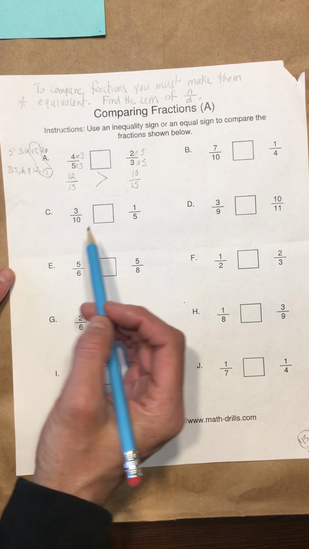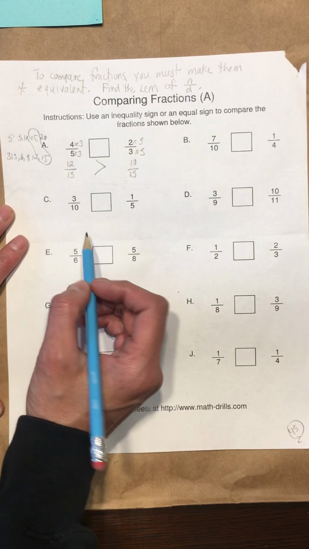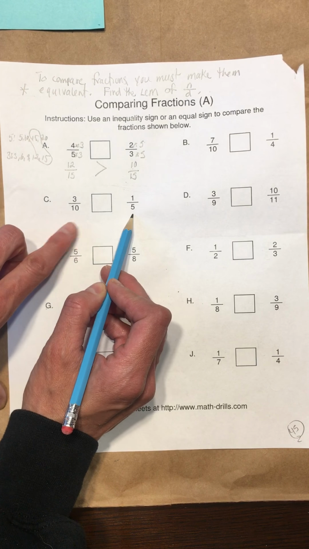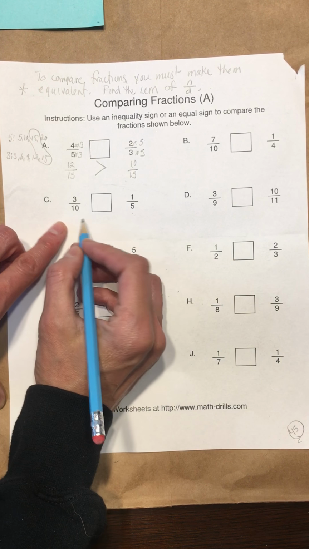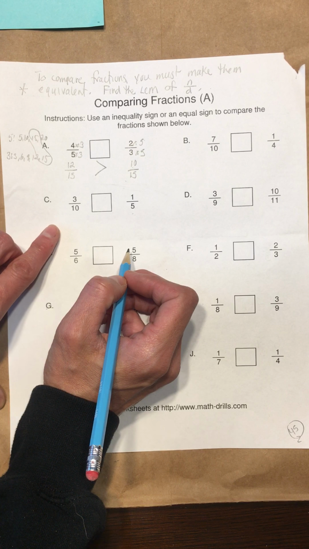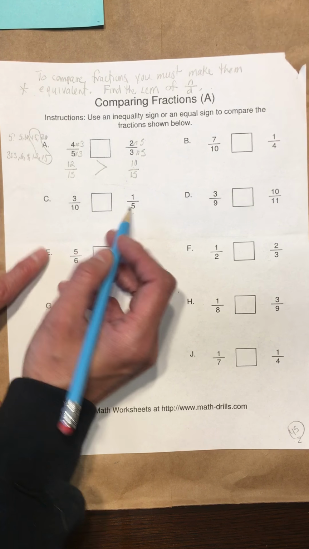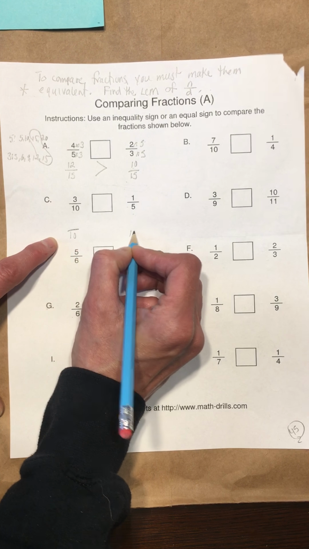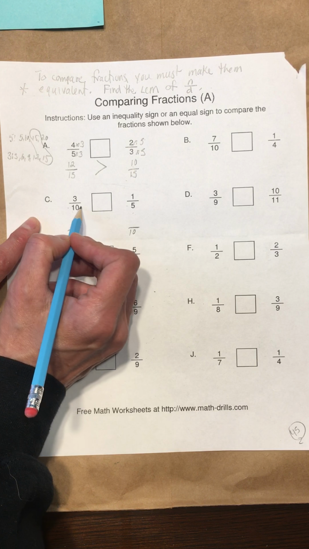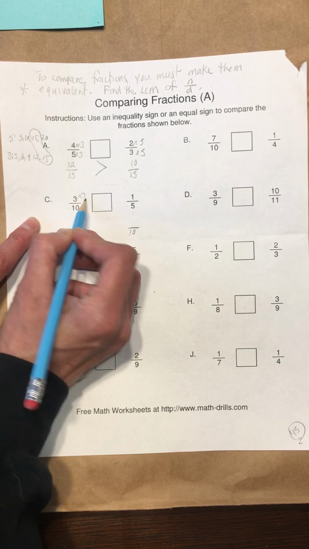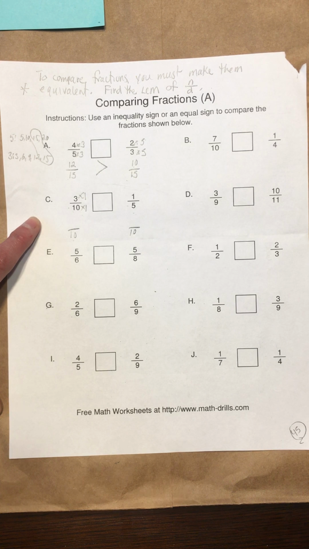Okay, so now let's go on to the next problem. Let's go on to problem C. Okay, so again, these are like an apple and a lemon. We can't compare them. Okay, we have to find an LCM or a common denominator. So if I was to skip count by 10 and skip count by 5, you're going to come up with a 10. Okay, what do I do to 10 to get to 10? I multiply by 1. Whatever I do to the bottom, I do to the top. 3 times 1 is 3.